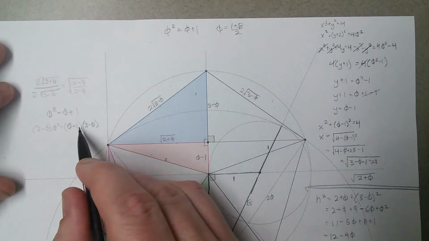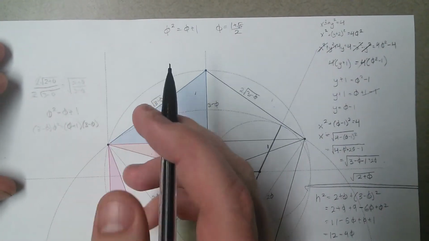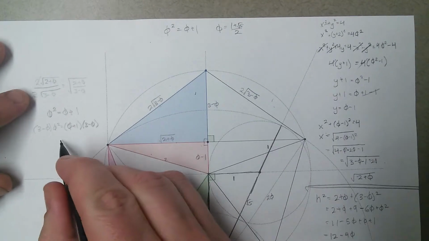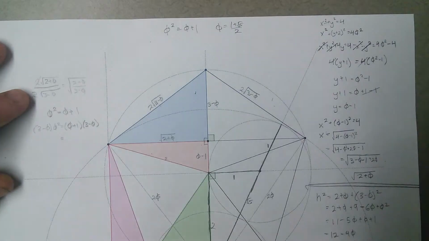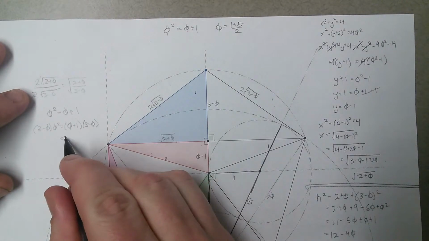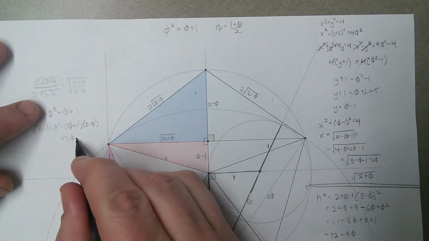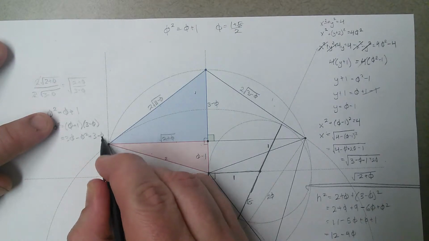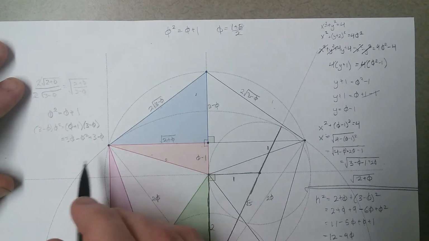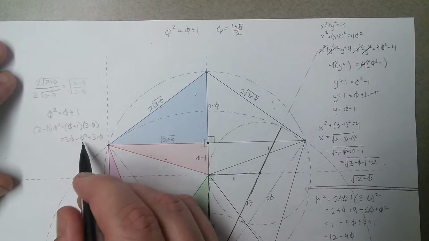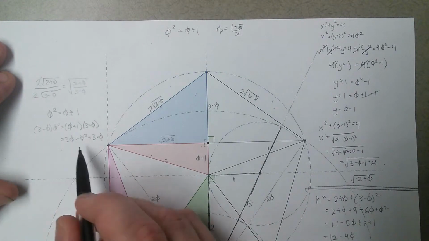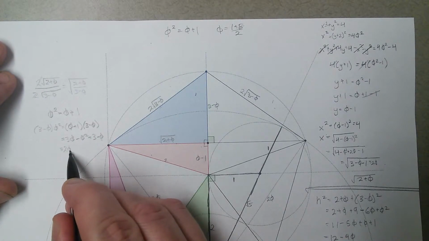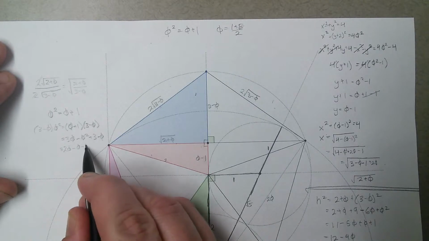If this right-hand side becomes 2 plus phi, then we know we did it right, because then we could just divide by this and we'd be done. So let's see what this turns into. Distributing, we get 3 phi minus phi squared plus 3 minus phi. That's what that is. And the phi squared, I'm going to turn into a phi plus 1. Alright, so we have 3 phi minus a phi is 2 phi, minus phi, minus 1, plus 3.